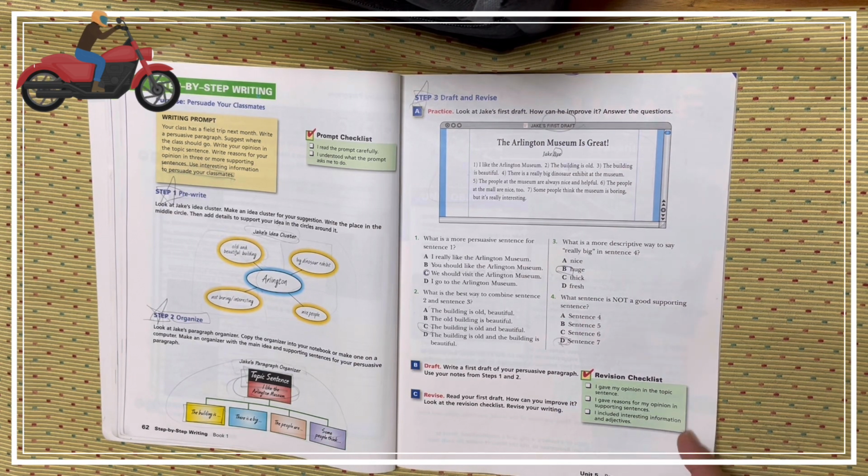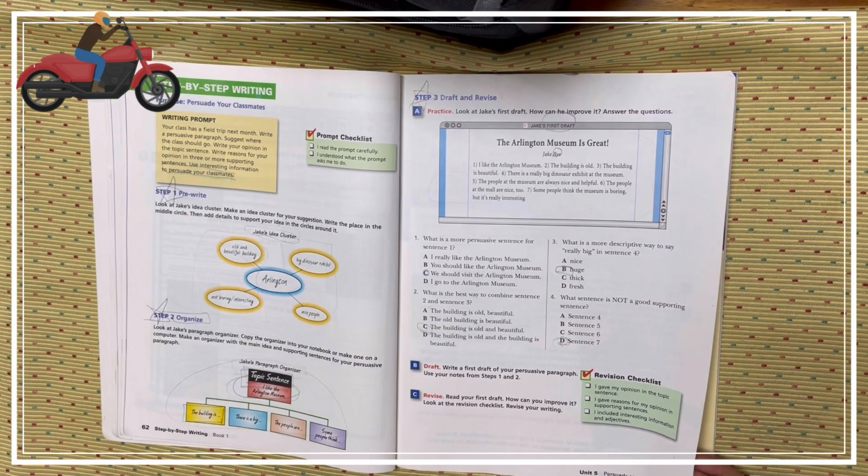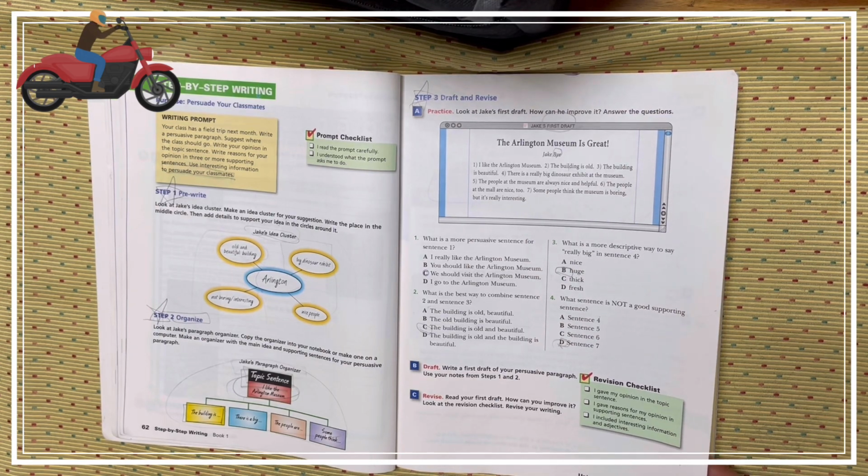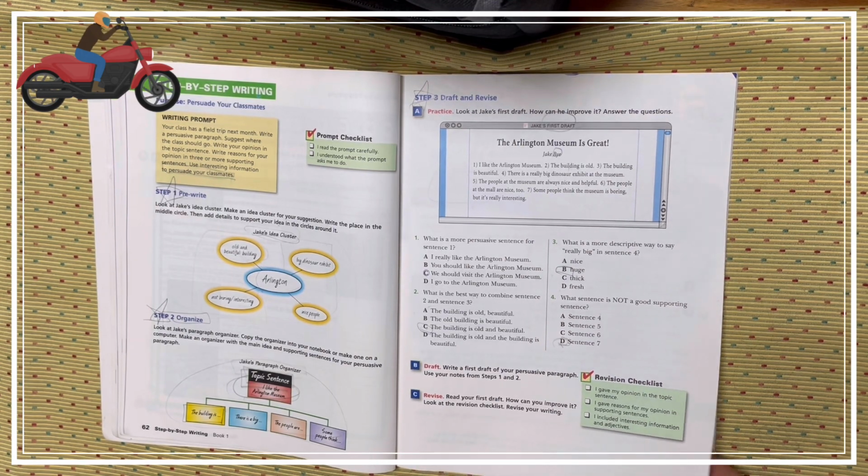Section B, draft. Write a first draft of your persuasive paragraph. Section C, revise. Read your first draft. How can you improve it? Look at the revision checklist. Revise your writing. Revision checklist.